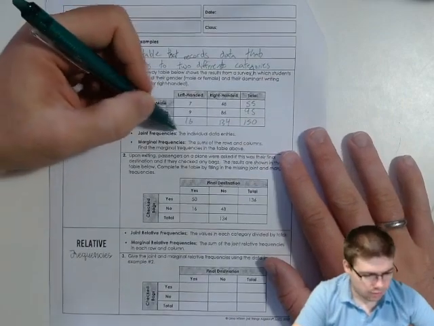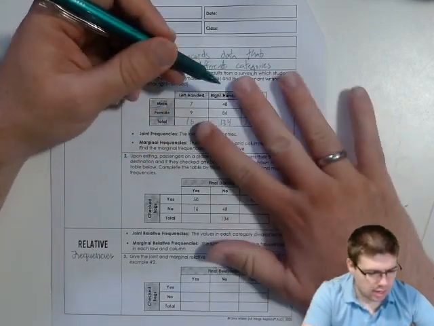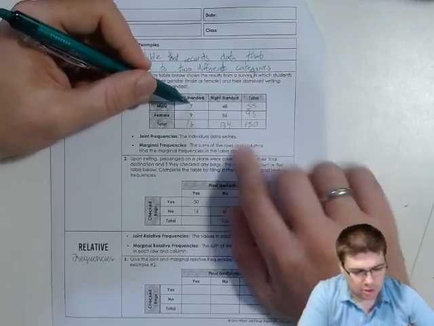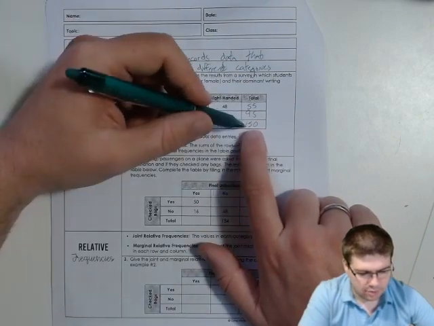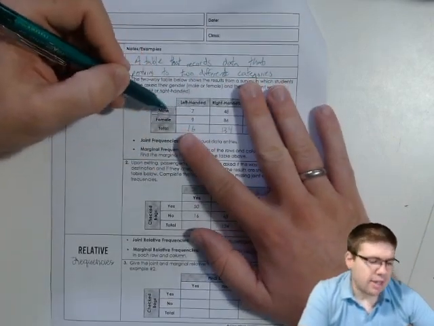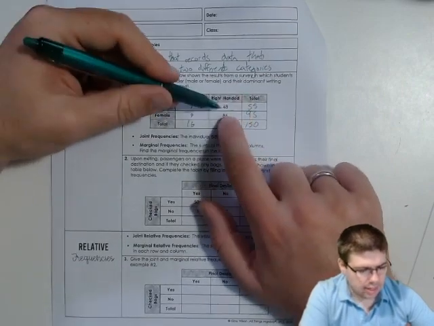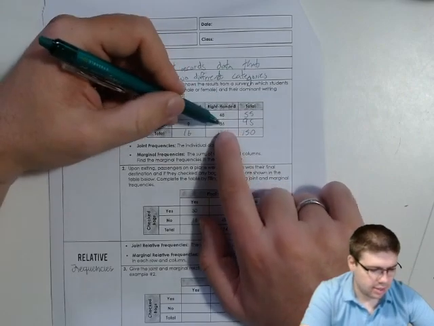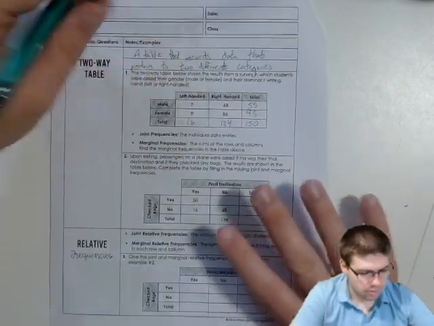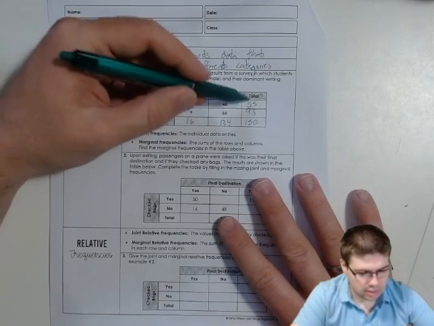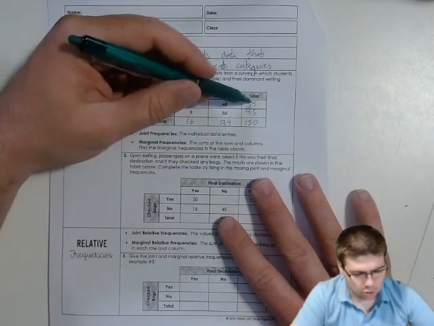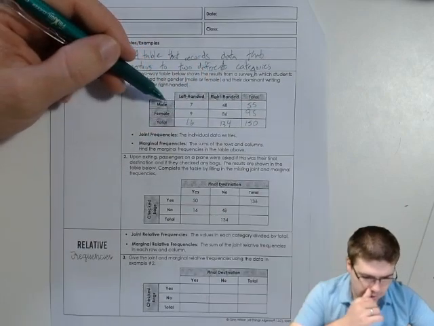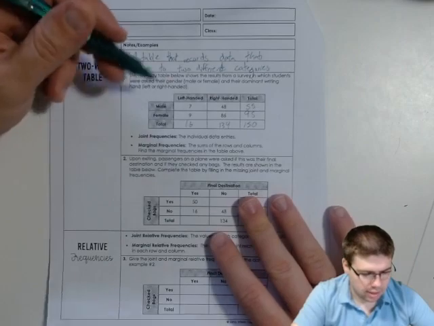So joint frequencies are the individual data entries, so not the totals, but these. So the joint frequency, and you can ultimately turn it into a joint probability by doing it over 150. Left-handed and male is 7. Right-handed and male is 48. Female and left-handed is 9, and then female and right-handed is that. And so those are the ands for both of those. And then we have marginal frequencies, and so those are these totals. So the total number of men is 55. The total number of women is 95. The total number of left-handed is 16, and the total number of right-handed is 134.